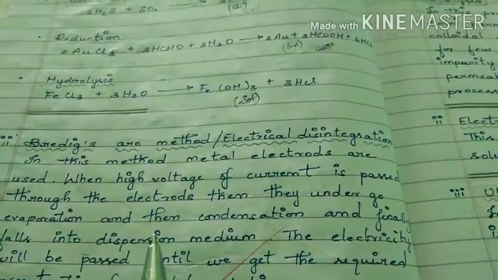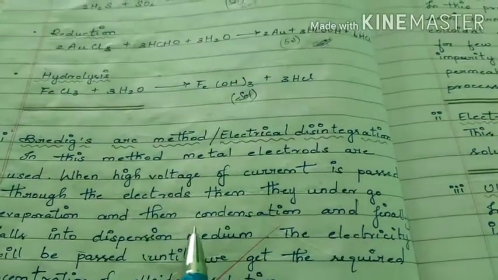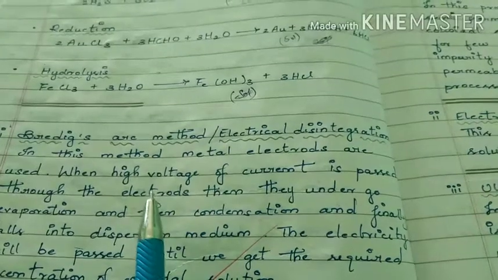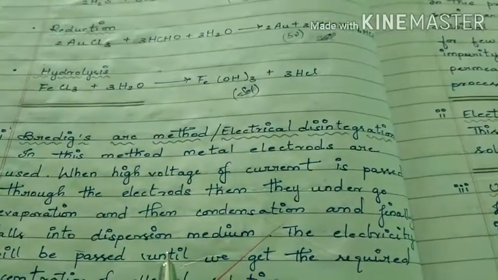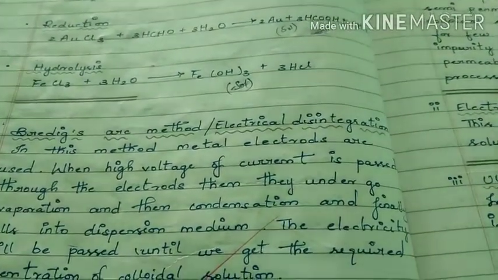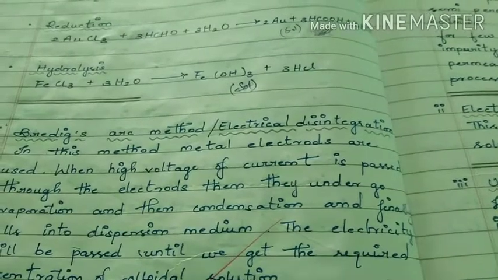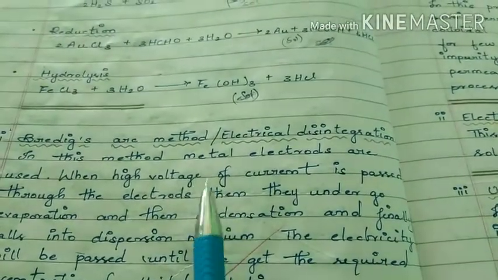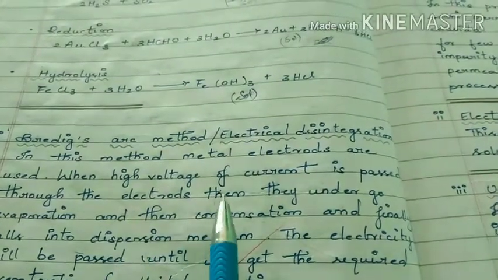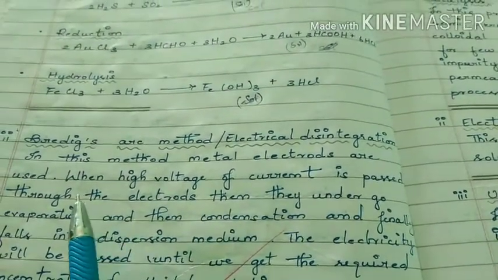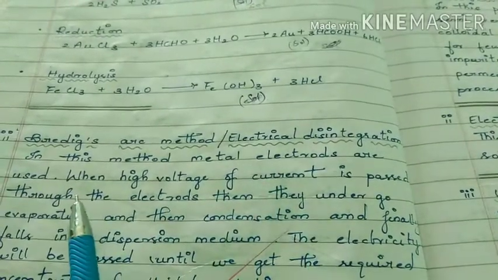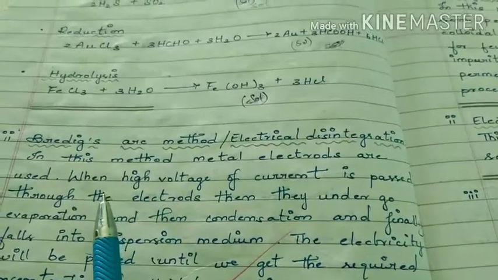Suppose you want to prepare copper sol, then we should take a copper cathode and copper anode. Whichever sol we want to make, we should take those electrodes as anode and cathode.